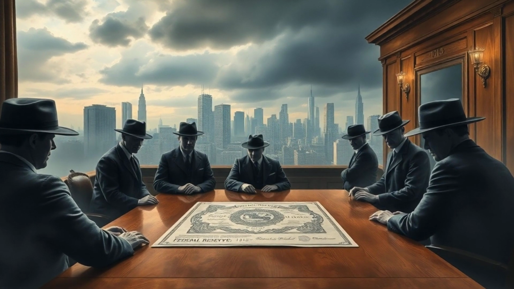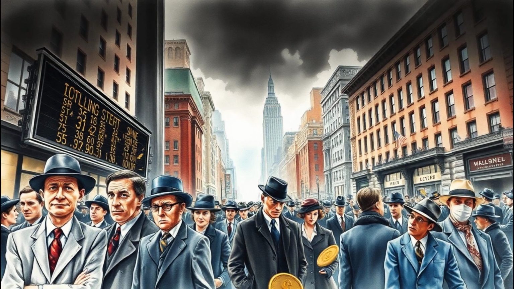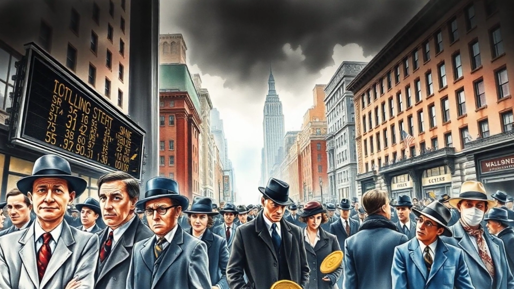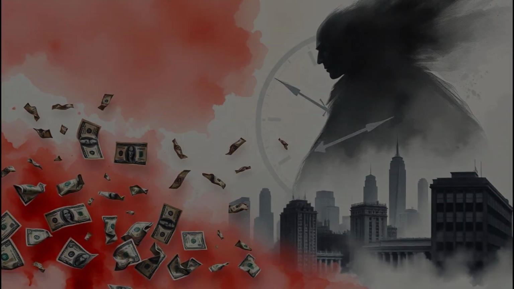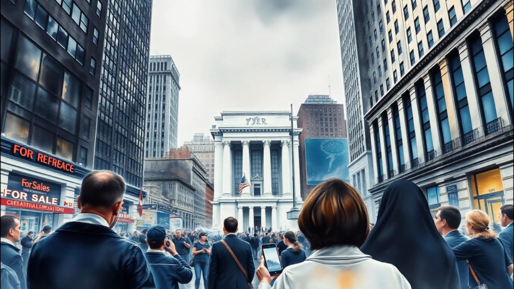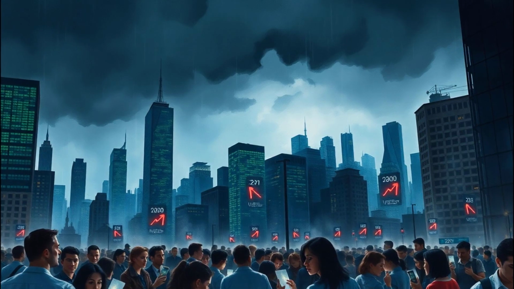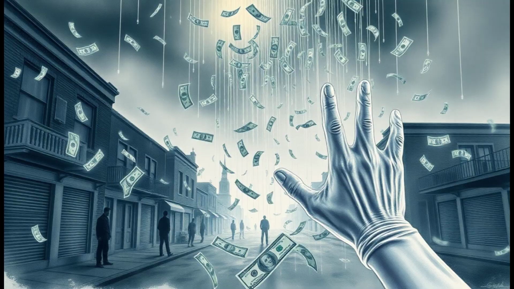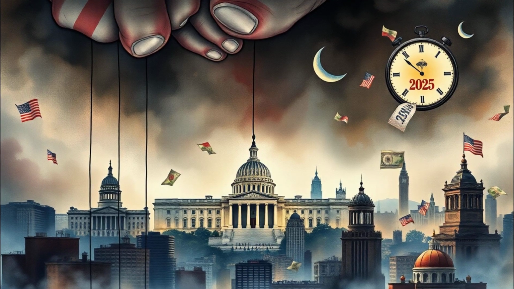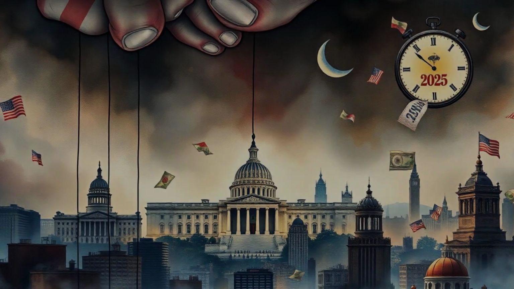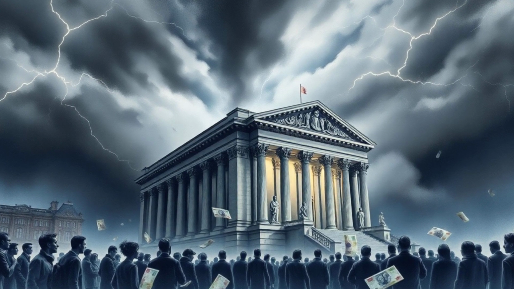1913. The Fed is created to prevent crises. 1929. The Fed causes the Great Depression, gains more power. 1970s. The Fed causes stagflation, gains more power. 2008, the Fed causes the housing collapse, gains more power. 2020, the Fed prints $5 trillion during COVID and gains more power. 2025, the Fed is preparing for the next crisis, and when it comes, they'll gain even more power.